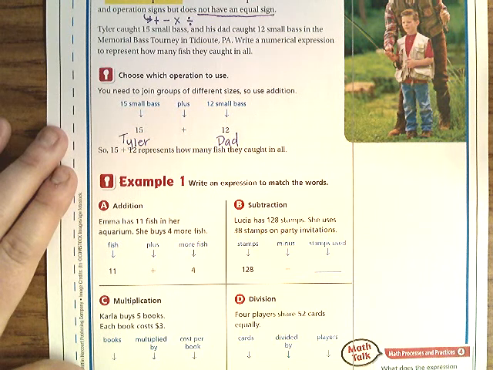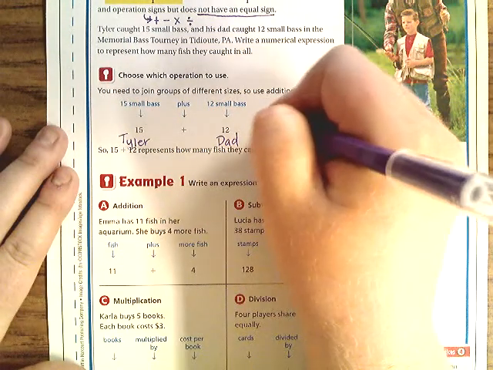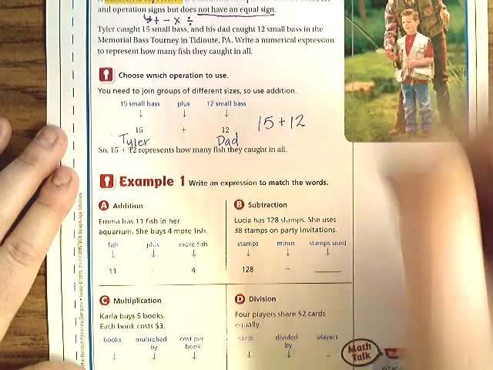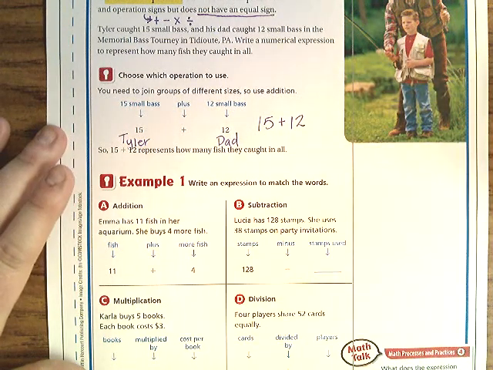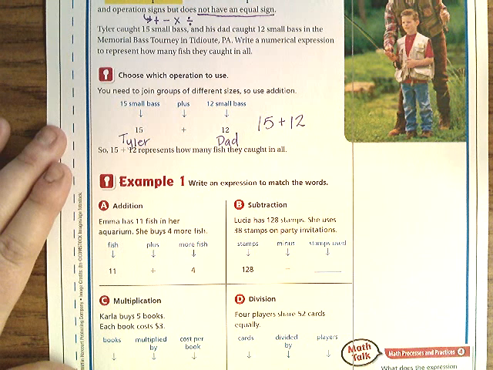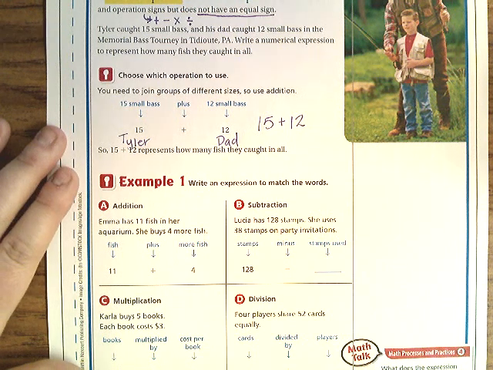So our numerical expression that represents that would be 15 plus 12. No equal sign. You do not put an equal sign in a numerical expression. We don't have to solve it. If we did, we would get 27. But we don't have to solve it because there's no equal sign.